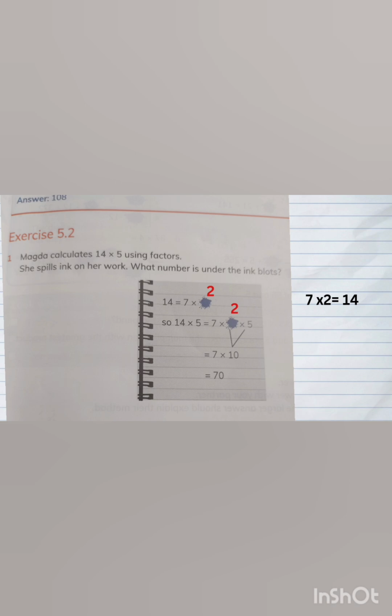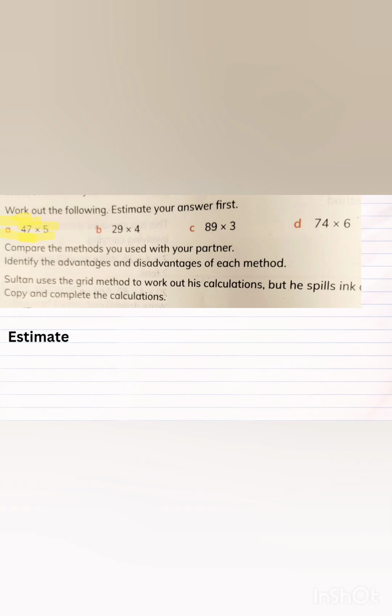We've separated factors, so make 7 times 2 times 5. Making it easy, 2 times 5 is 10 and 7 is left. So then 7 times 10 is 70. It's an easy way of multiplication.